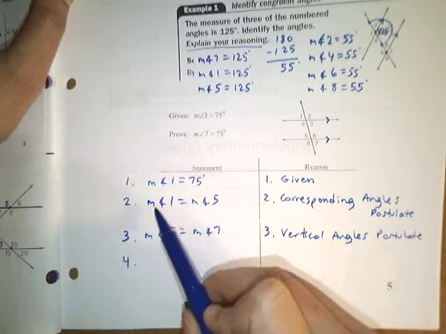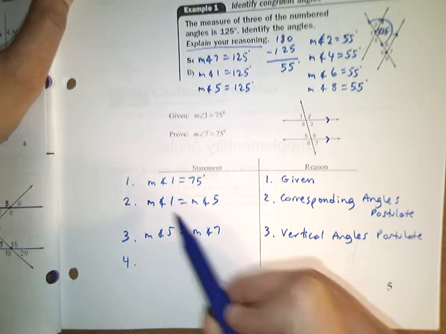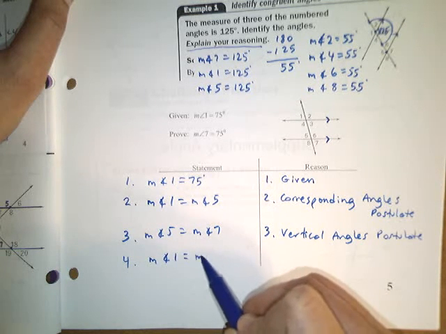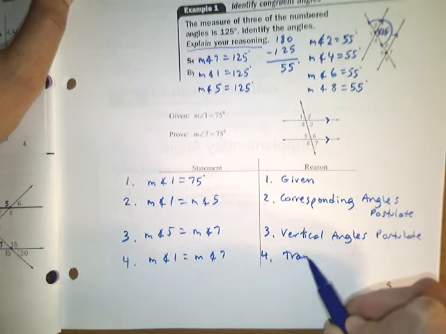And then finally I said if the measure of angle 1 equals the measure of angle 5 and the measure of angle 5 equals the measure of angle 7, then you can logically conclude that these two would be the same by using the transitive property.